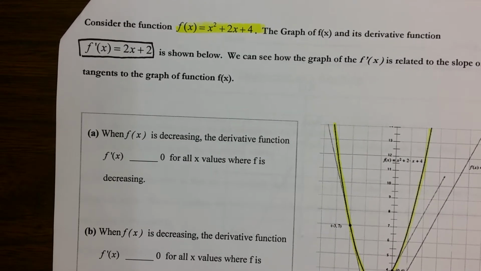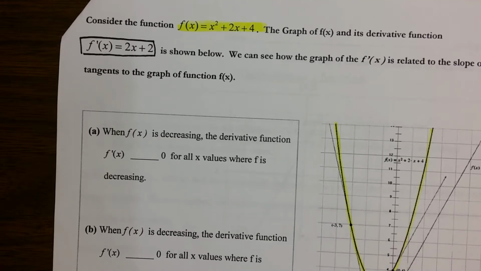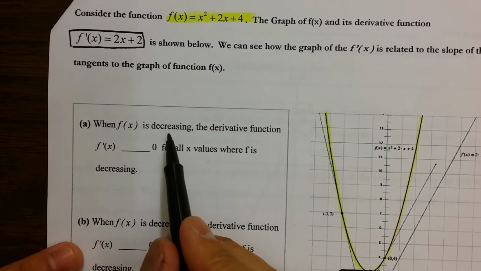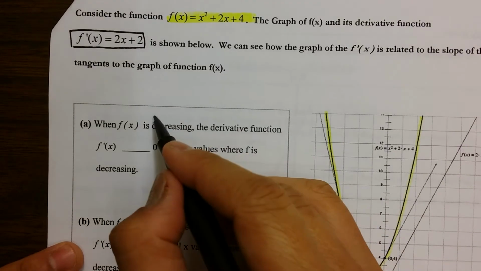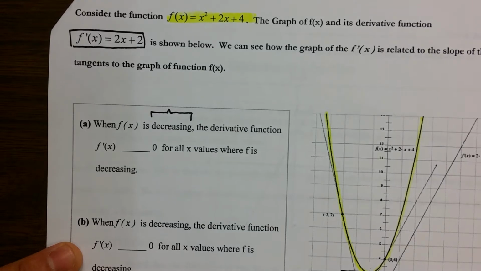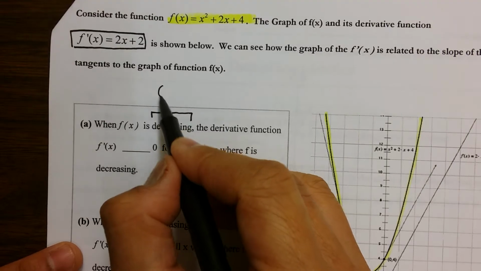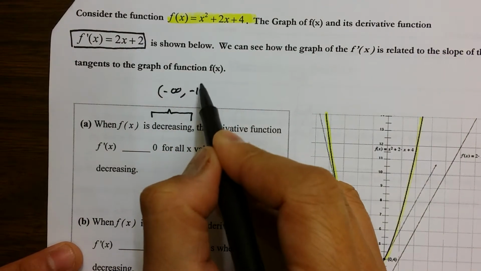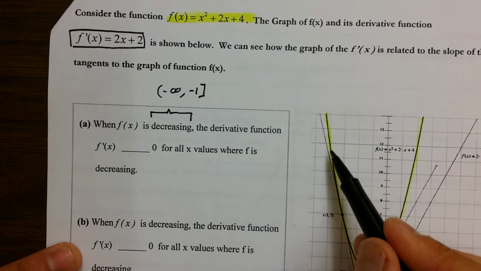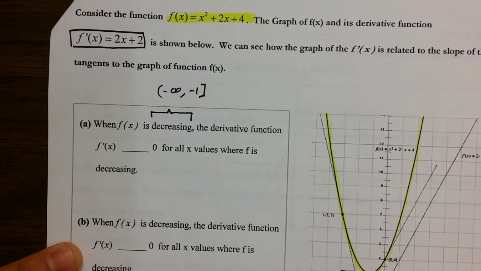See? This function is pretty cool because it allows us to know the value of the slope of the tangent line quickly. Now, one thing I want you to be aware of is the function is decreasing. The highlighted function is decreasing from -infinity up to -1, and you can see that right here. This is the part where the function is decreasing.